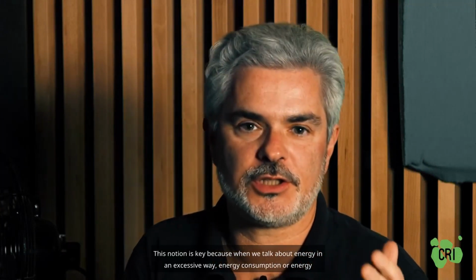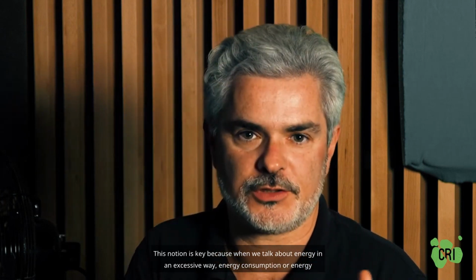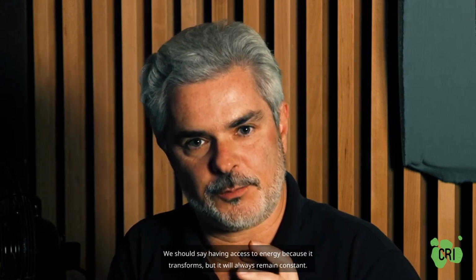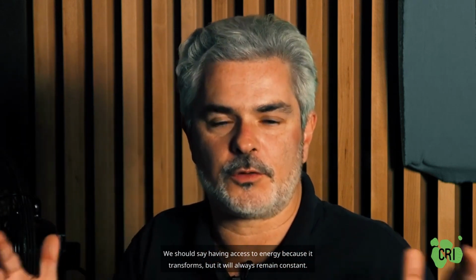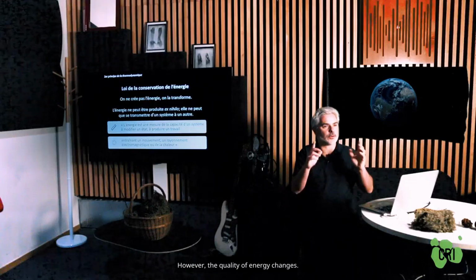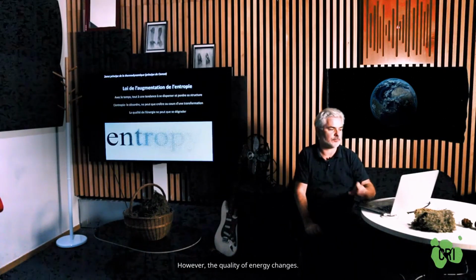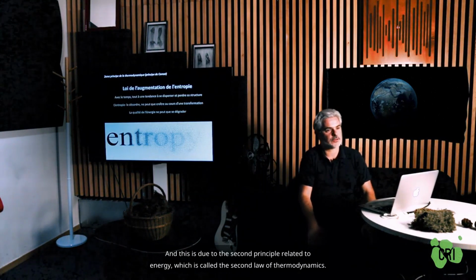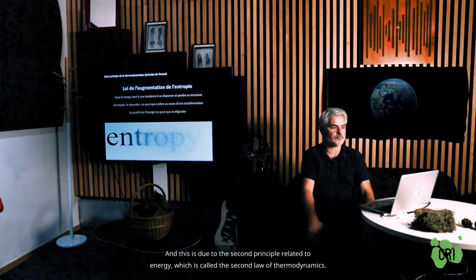This notion is key because when we talk about energy in an excessive way, energy consumption or energy production, it is not entirely accurate. We should say having access to energy because it transforms, but it will always remain constant. However, the quality of energy changes. And this is due to the second principle related to energy, which is called the second law of thermodynamics.